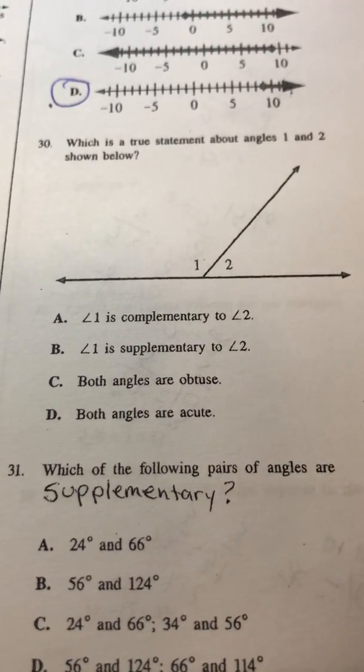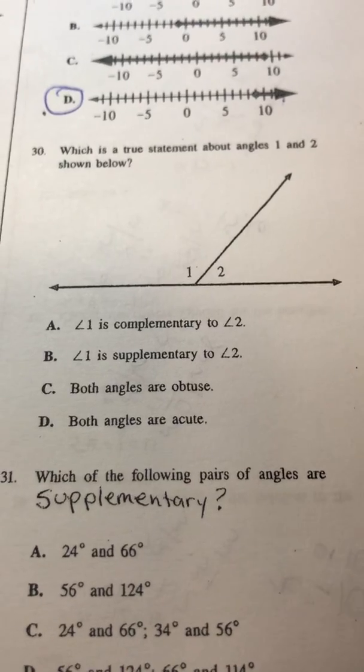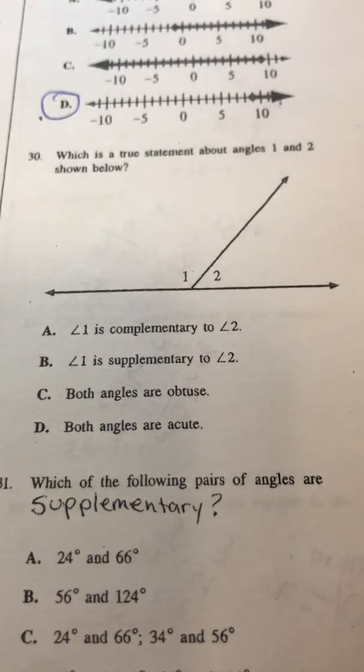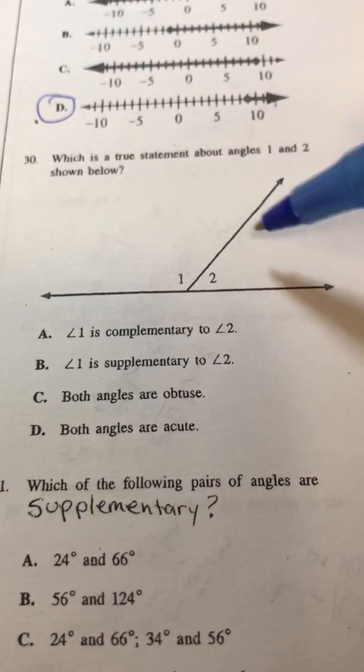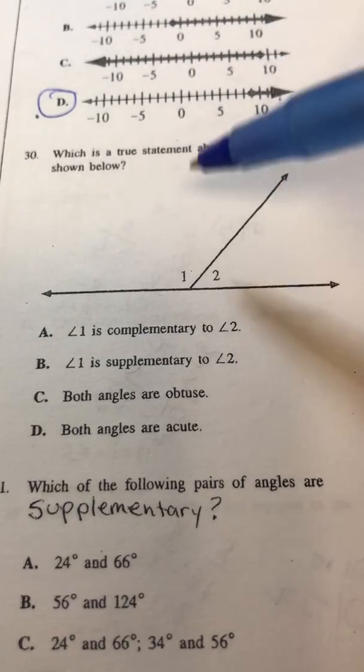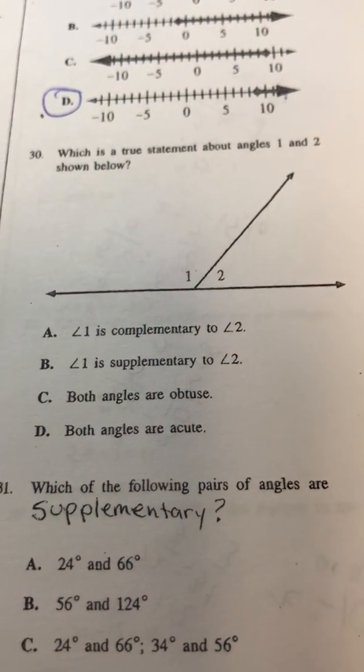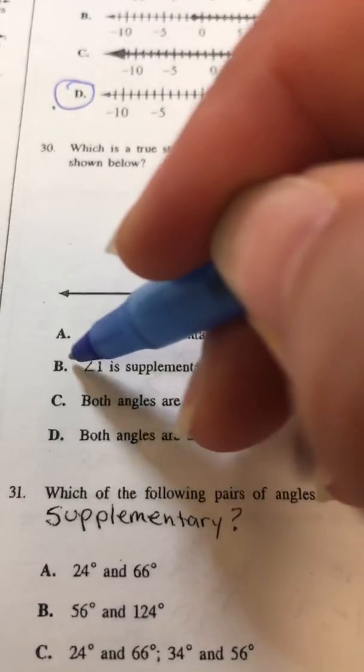Number 30. Which is a true statement about angles 1 and 2 shown below? So I have angle 1 here, I have angle 2 here. These two angles form a straight line, which says that they are supplementary.